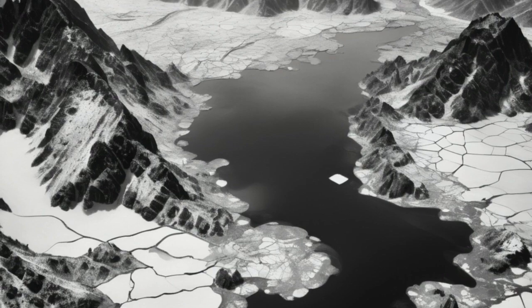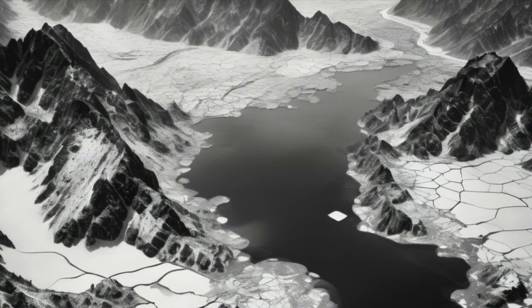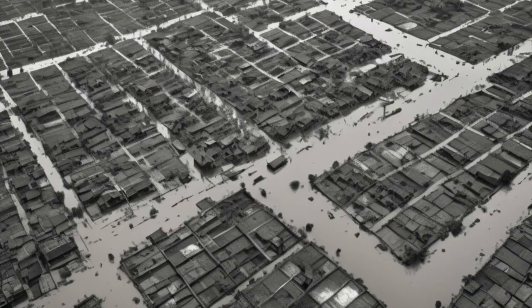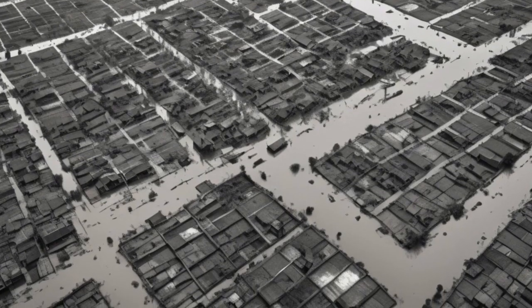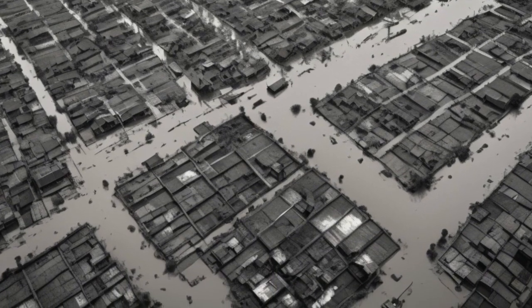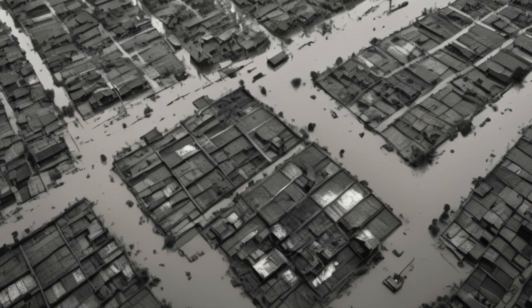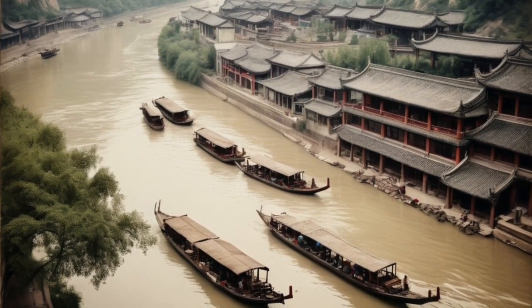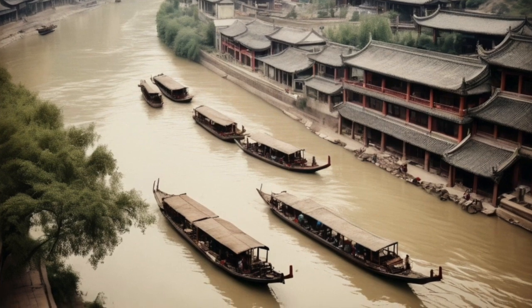The social impact of the floods was profound. Families were torn apart, with many losing loved ones to the floodwaters or the subsequent epidemics. The loss of homes and livelihoods meant that entire communities were plunged into poverty, with little hope of recovery in the near term. The psychological trauma of the disaster left deep scars on the survivors, many of whom had witnessed unimaginable horrors during the flood.